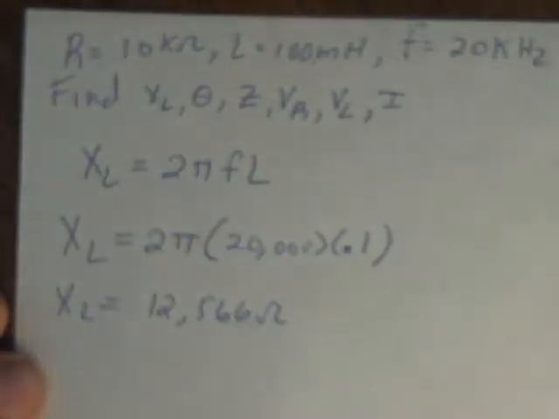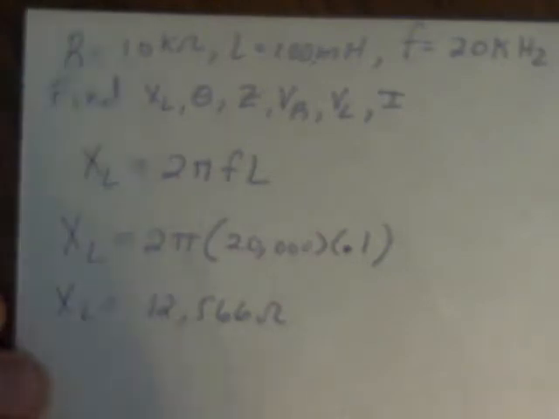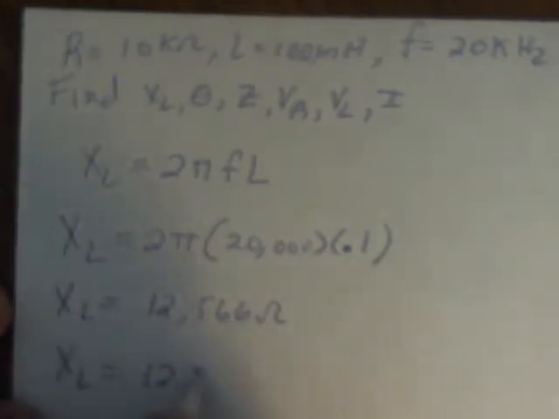But that is ohms. I want to keep things consistent. So if R is in K ohms, I'm going to make X sub L in K ohms. So I've got to move that decimal 3 places to the left.